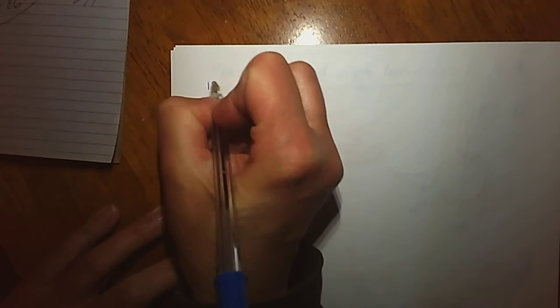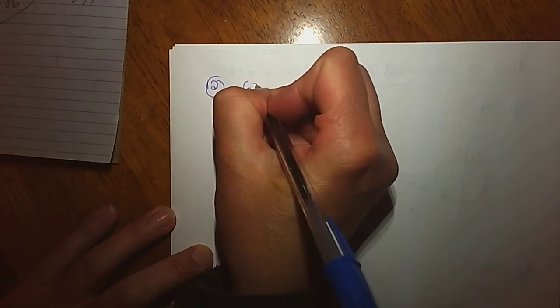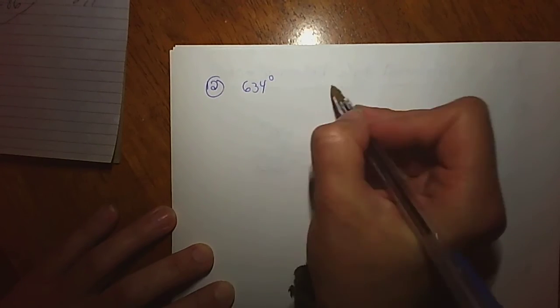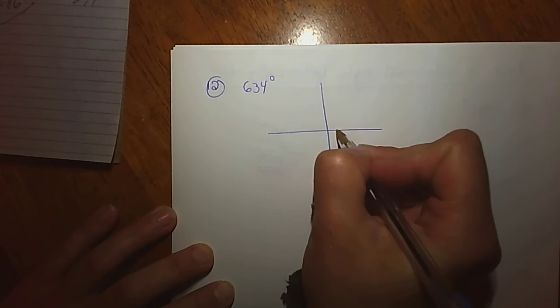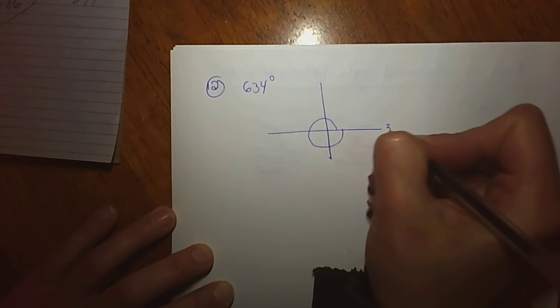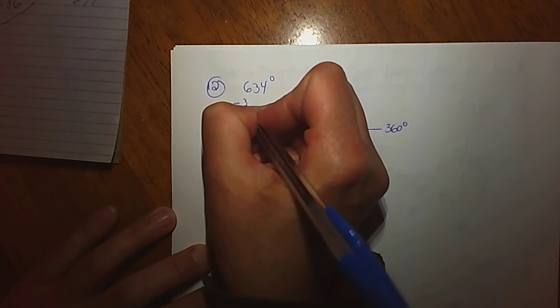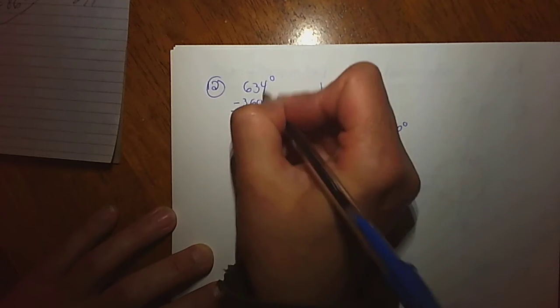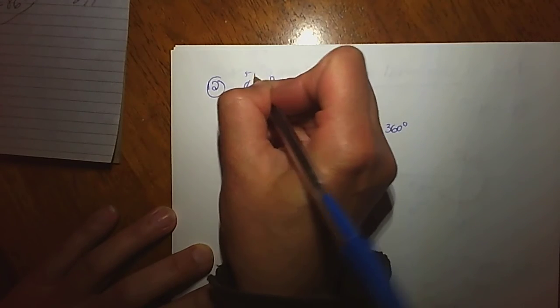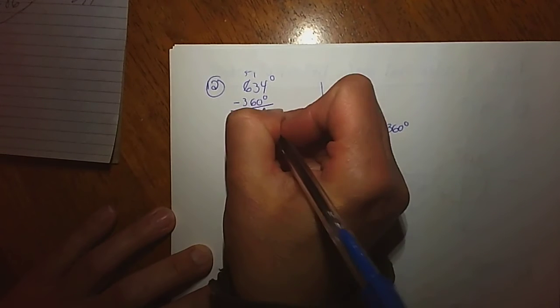Now, number 12, and the last one, was 634 degrees. Now, that's a really big angle. That definitely means we're going the whole way around. So that's 360. So I'm going to subtract 360 from this. I get 274 degrees.